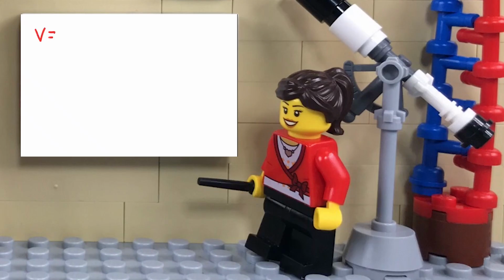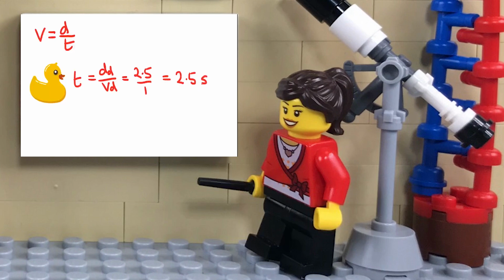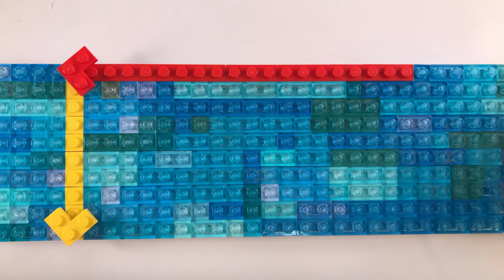As velocity equals displacement divided by time, we can calculate that it takes the duck 2.5 seconds to swim across the river. In this time, the river has moved 5 metres. So the duck has travelled 5 metres west and 2.5 metres south.